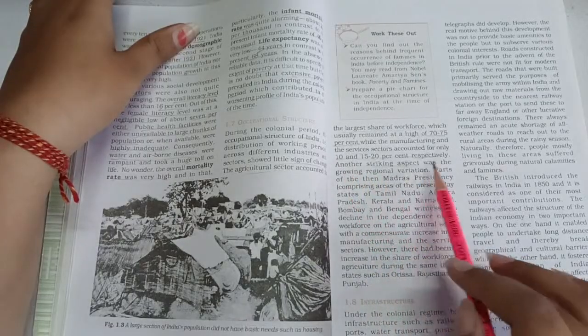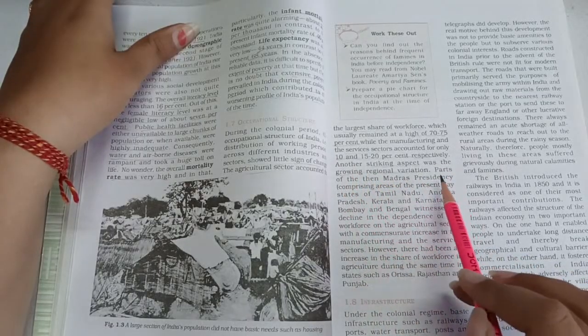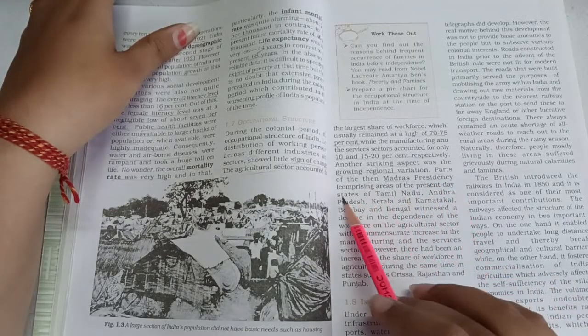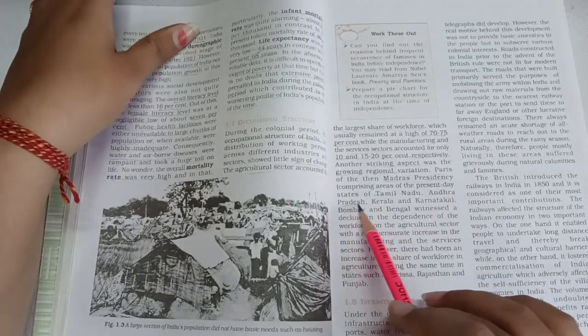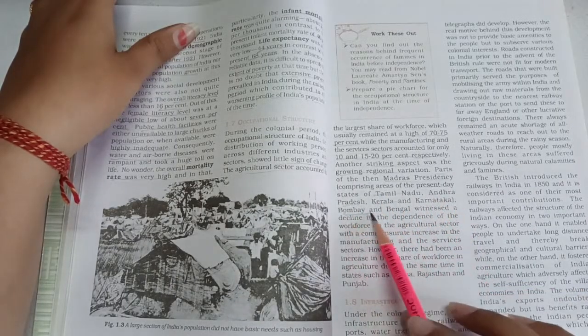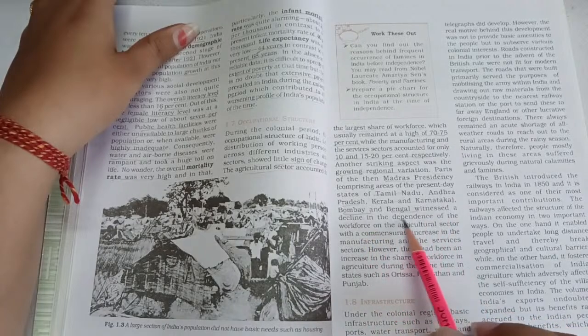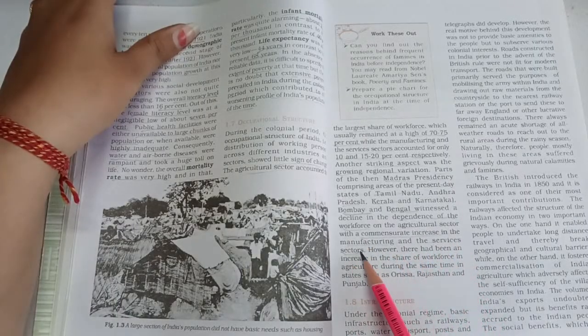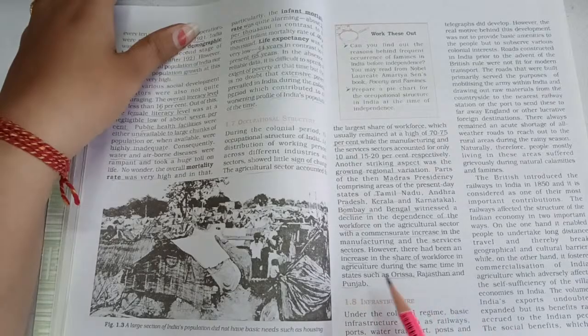Another striking aspect was the growing regional variation. Parts of the then Madras Presidency, comprising areas of the present-day states of Tamil Nadu, Andhra Pradesh, Kerala, and Karnataka, Bombay, and Bengal, witnessed a decline in the dependence of the workforce on the agricultural sector, with a commensurate increase in the manufacturing and the service sectors. However, there had been an increase in the share of workforce in agriculture during the same time in states such as Odisha, Rajasthan, and Punjab.